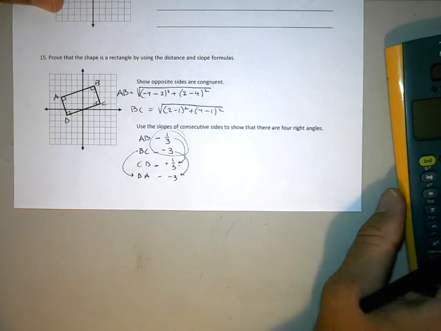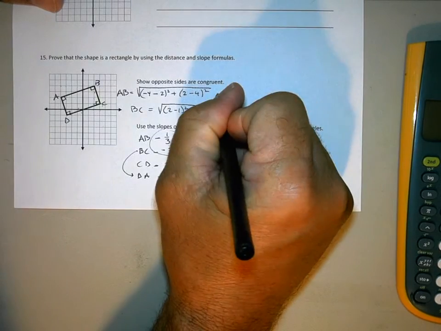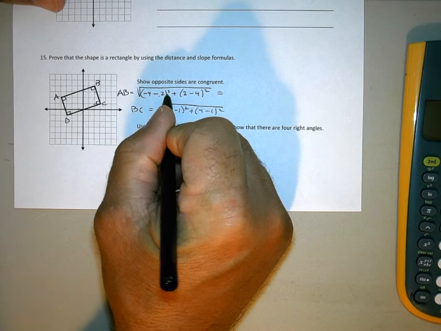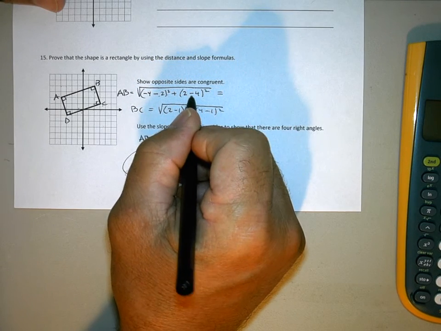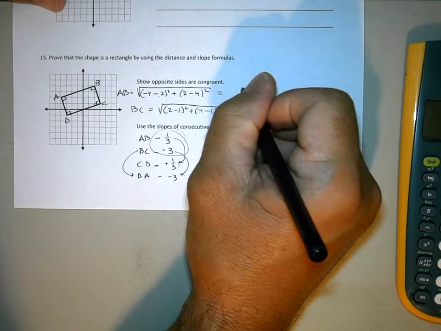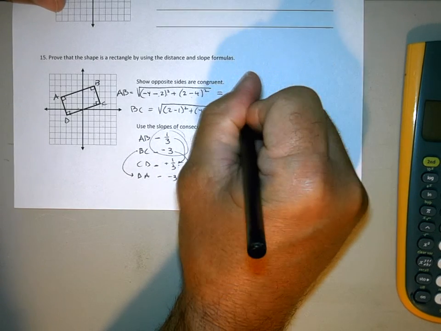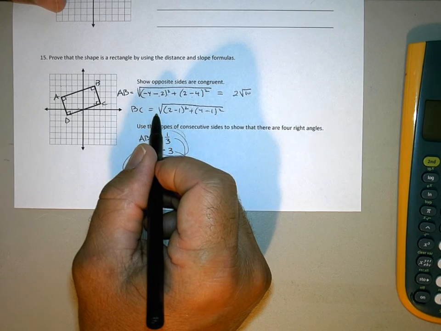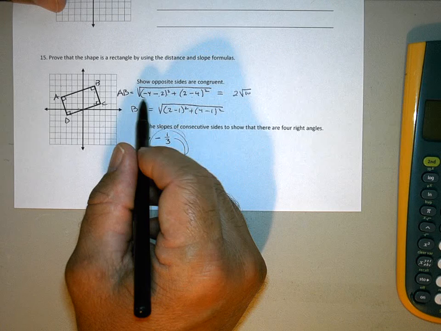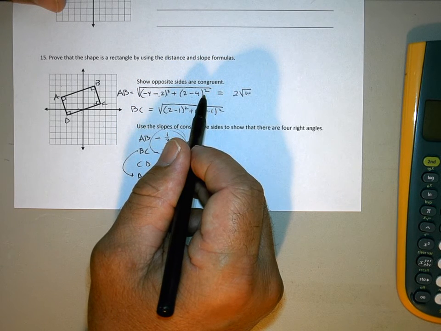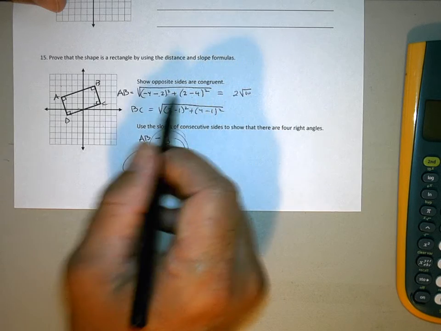And, all right, let's see. This is -6 squared, which is 36. And 36 plus -2 squared is 4. So this is the square root of 40, which is 2 root 10. And this guy, BC, wait a minute, let's see here, 36, that's 40. 2 root 10, does that sound right?